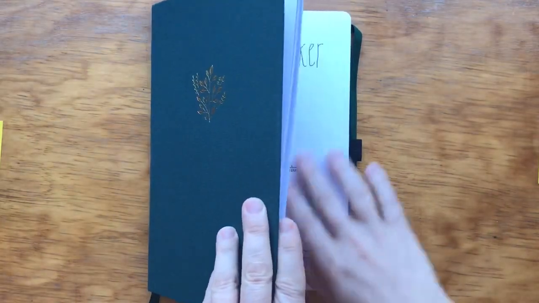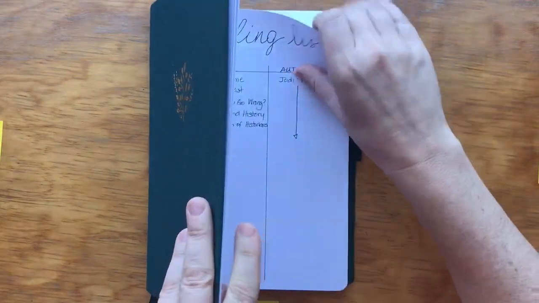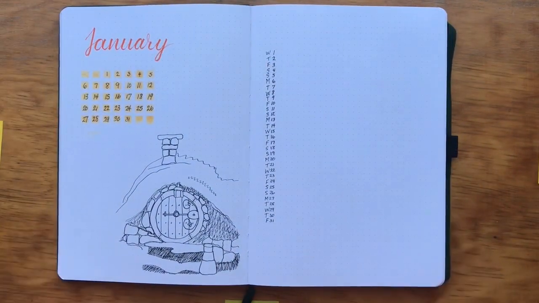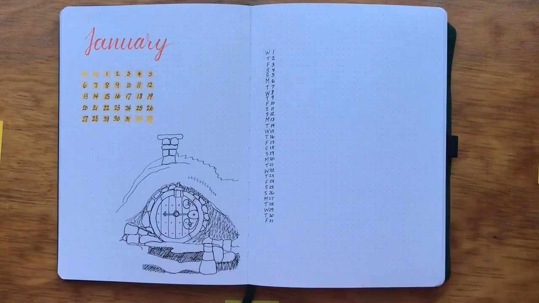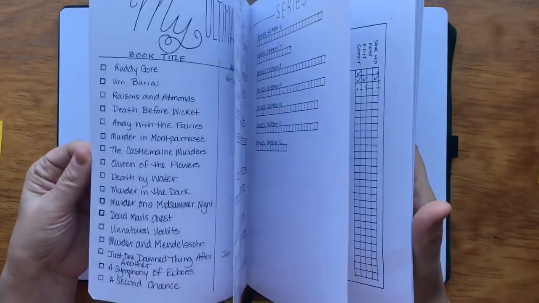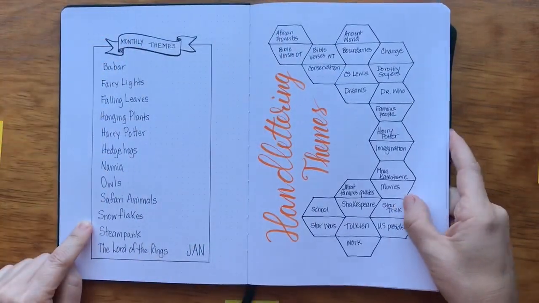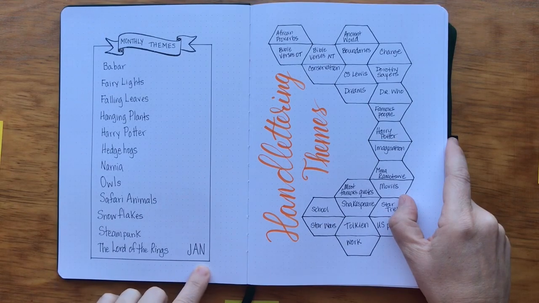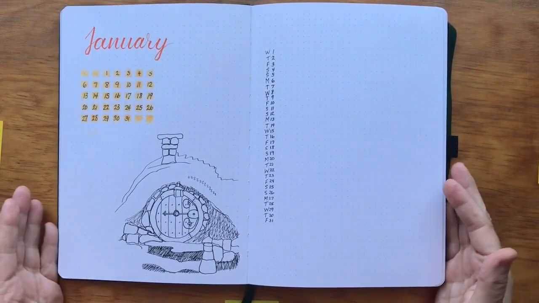So I am going to open this up to January monthly. Actually, let me flip back for a second. I had a bunch of monthly themes that I decided to use in my bullet journal. Each month I'm going to be doing some doodling from one of these themes. For January, I picked Lord of the Rings. So I'll just show you my doodles.